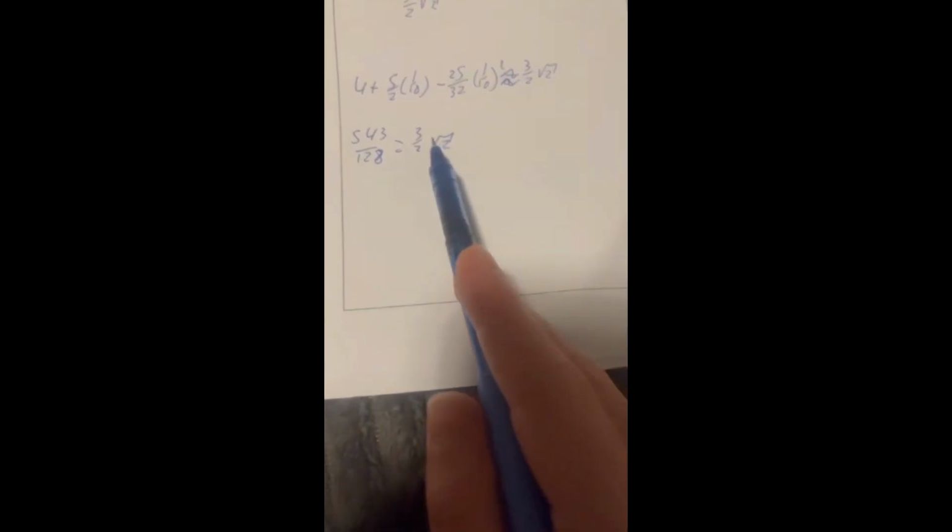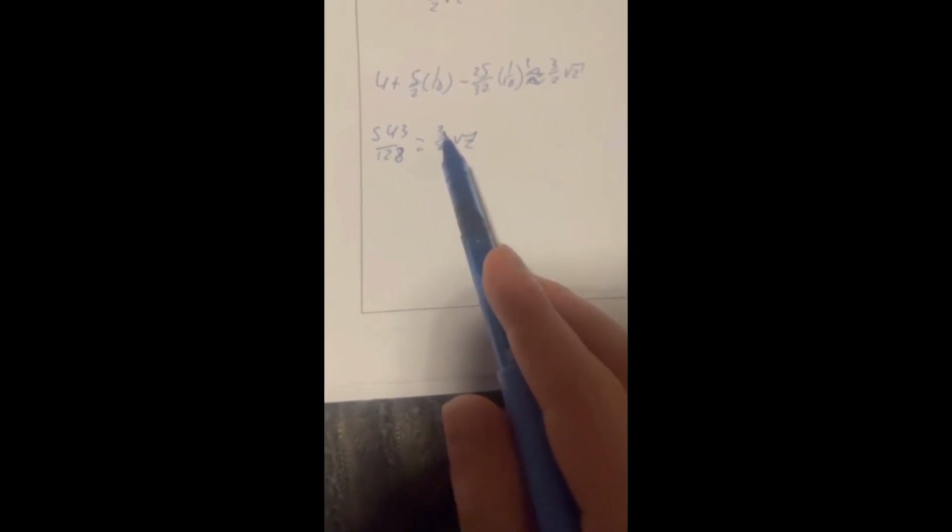Now, we want the approximate value for root 2, but we've got 3 root 2 over 2. So what we're going to do is divide that, so it's shift answer times by 2 over 3. You get 181 over 64 is approximately root 2. Boom. We've got it in the form P over Q. That's just what we want.